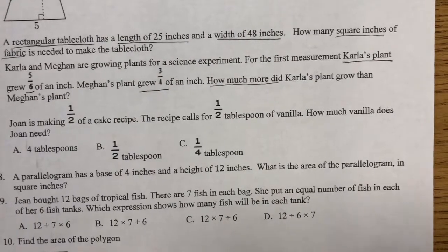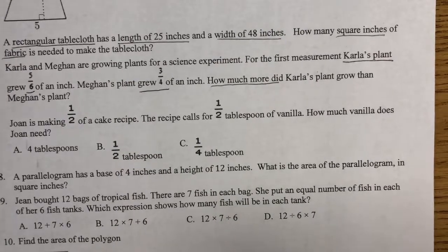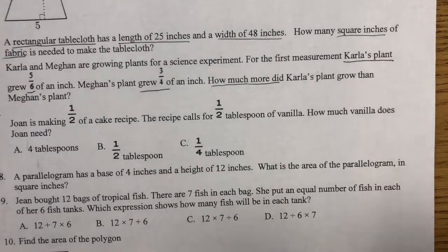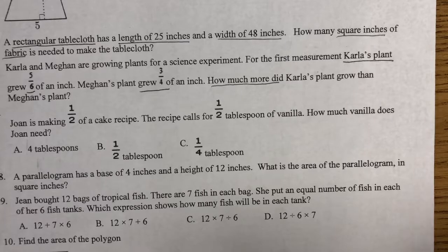So that means if she only wants half the recipe, she only needs half of each one of the ingredients. So if the recipe is calling for half a tablespoon of vanilla, I've got to figure out, well, she doesn't need the whole half, because I know this is kind of confusing. She doesn't need the whole half of a tablespoon because that would be if she was making a whole cake. But she's not making a whole cake. She's only making half of a cake. So we've got to figure out, what is half of a half?